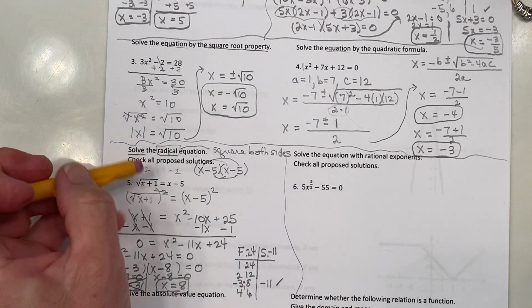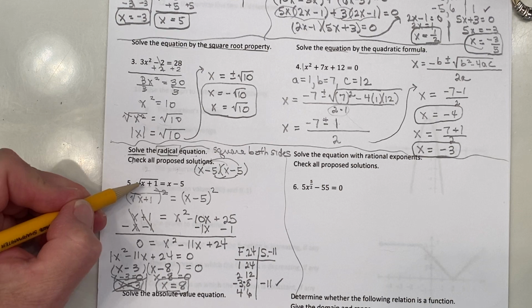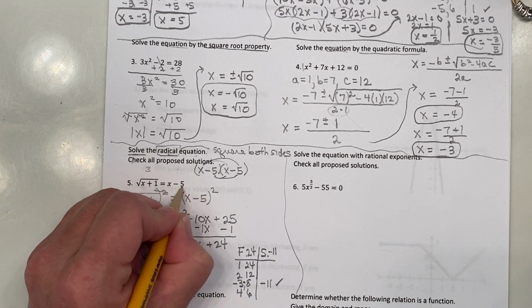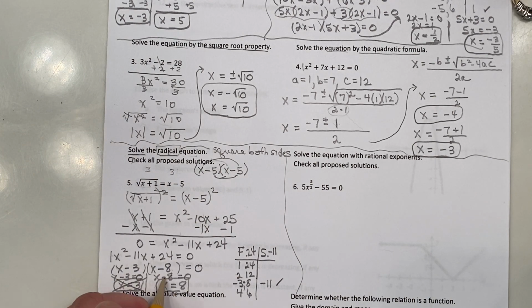Let's plug in 8 to the original equation. So square root of 9 is 3, and then when x is 8, minus 5 is 3. So this is the only solution, x equals 8.